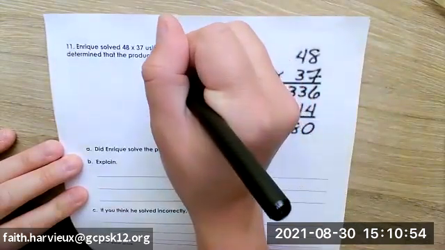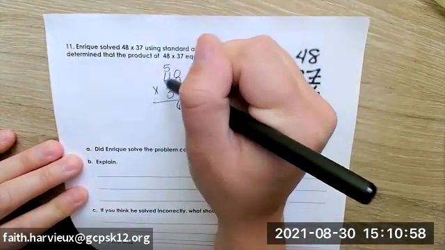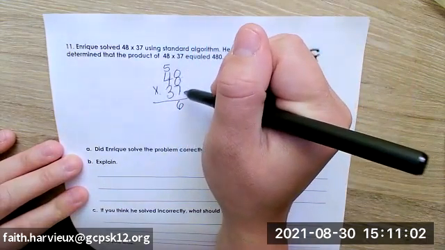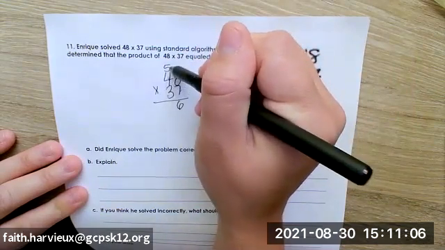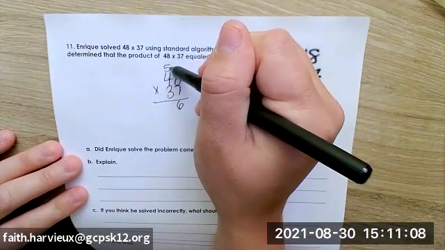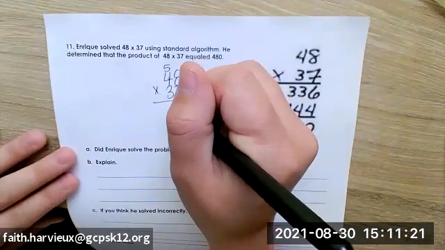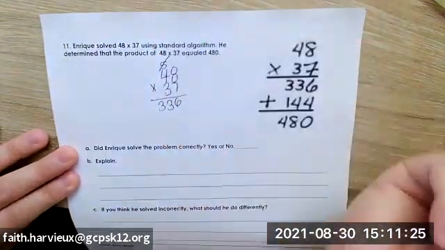I'm going to put a 6 here and a 5 up here. I know 7 times 2 is 14. 14 plus 14 is 28, right? 7 times 4 is 28. Plus 5 is 33. Cross out that 5 and done.